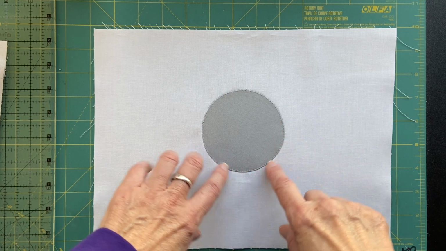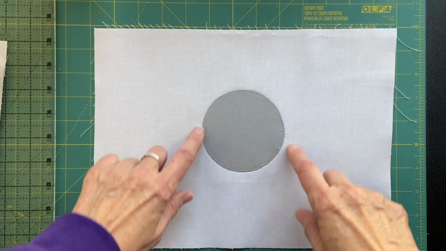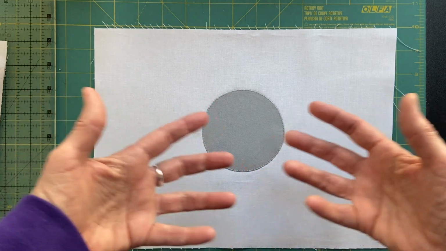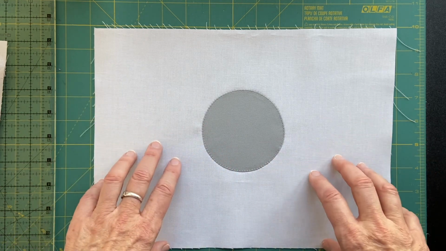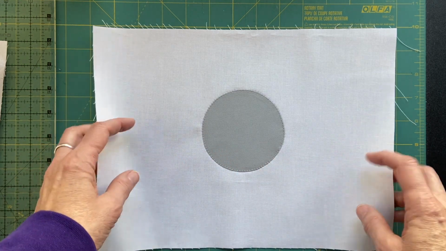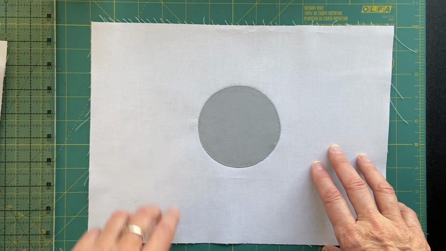I could have a wider stitch length, a longer stitch length, because I'm not trying to control loose threads with it. And the stitch width, I actually could have gone down to 1.0, which is what I often do when I'm using monopoly to stitch.